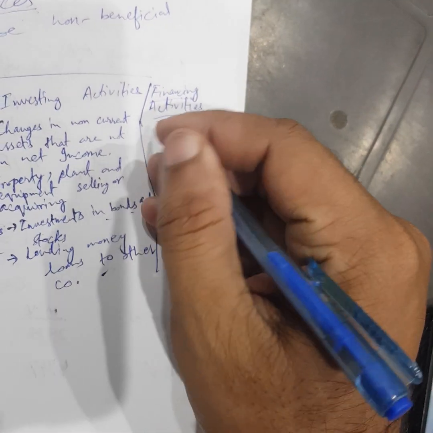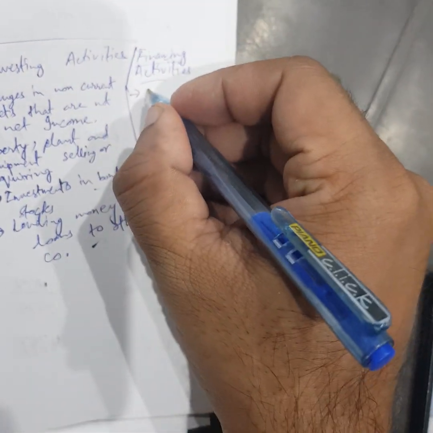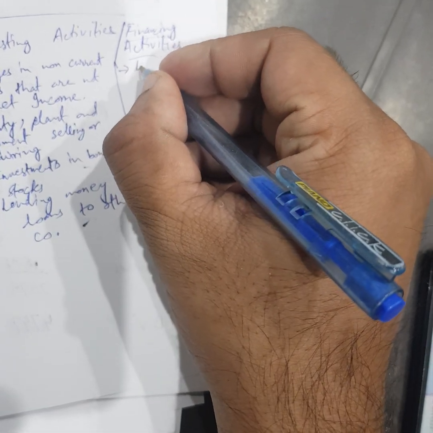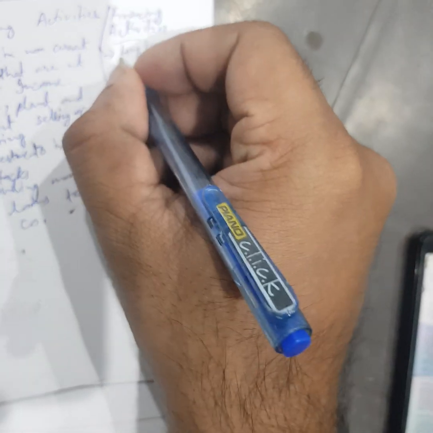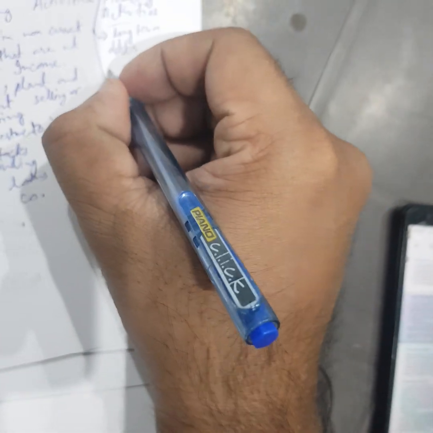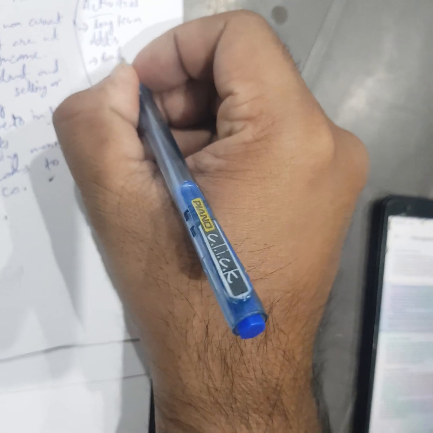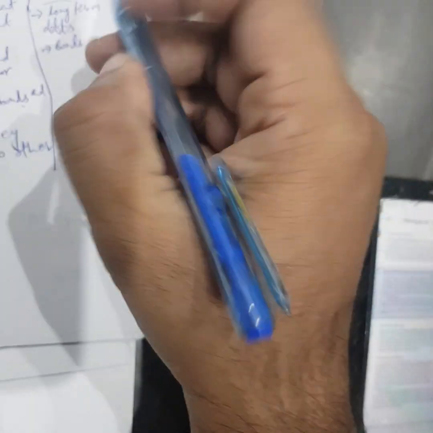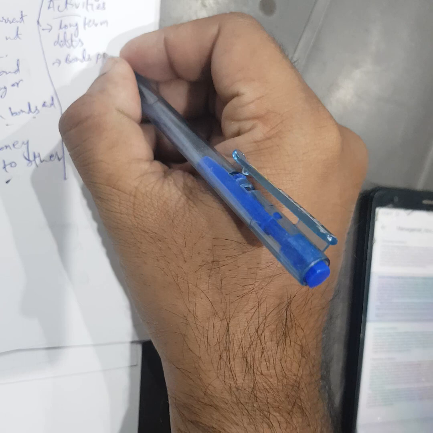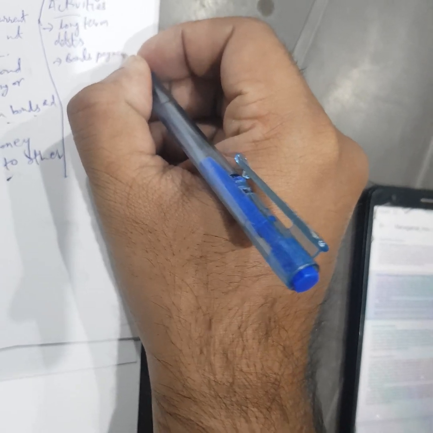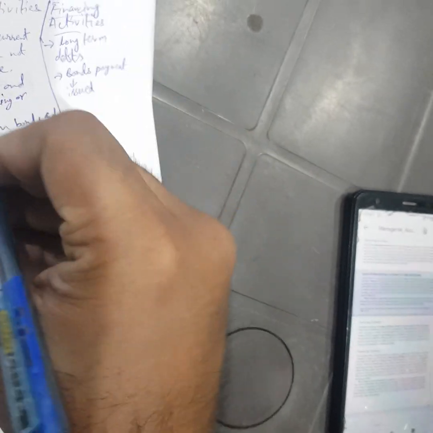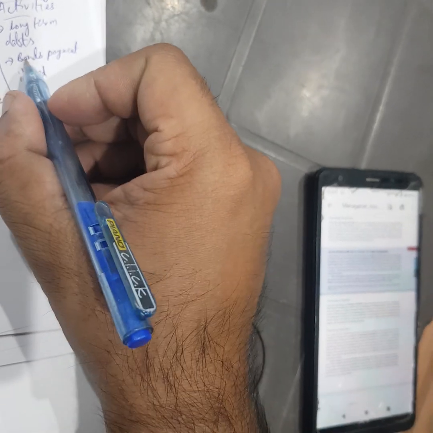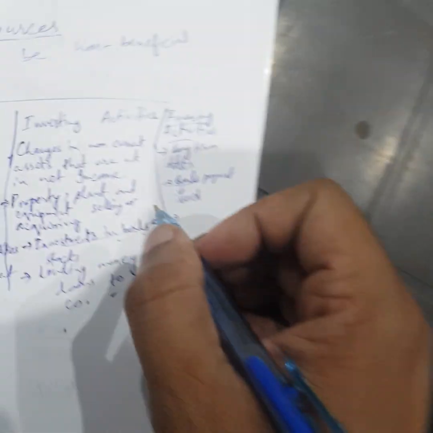So our long-term debts, bonds, payments on bonds issued by us, it is not that we have made an investment, but we issued bonds to generate finance.